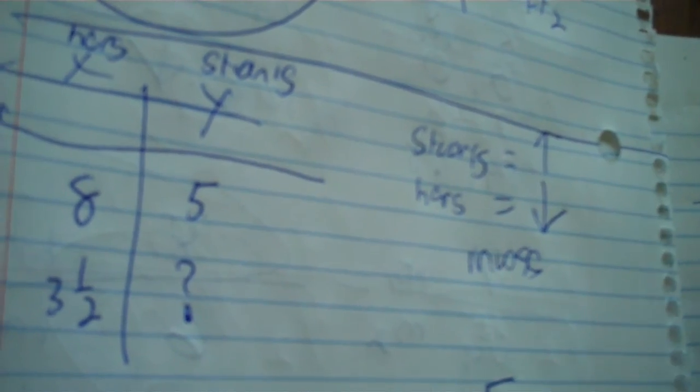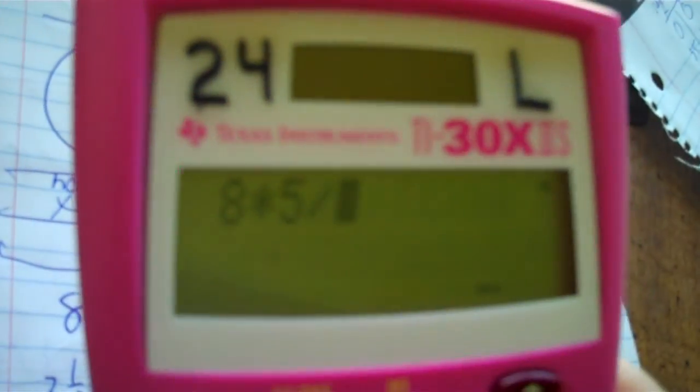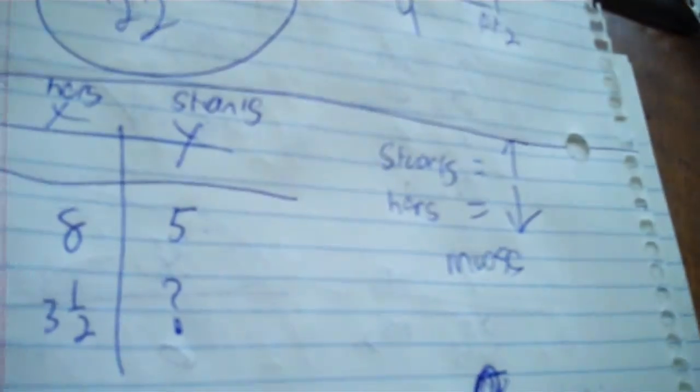So hours 1, you got 8 and then 3.5. Or no, my bad, that 5 should not go there. That's students 1. That 5 right there is Y1, students 1, so 5 goes here. So 8 times 5 divided by 3.5 is, you would need 12 students to do that.